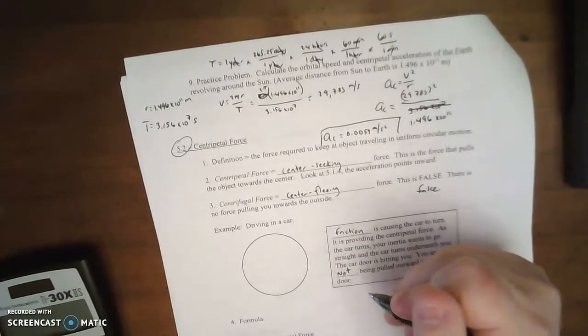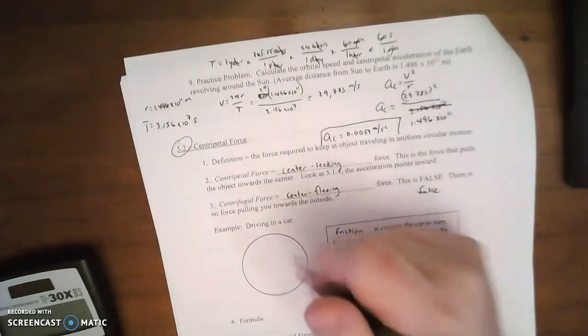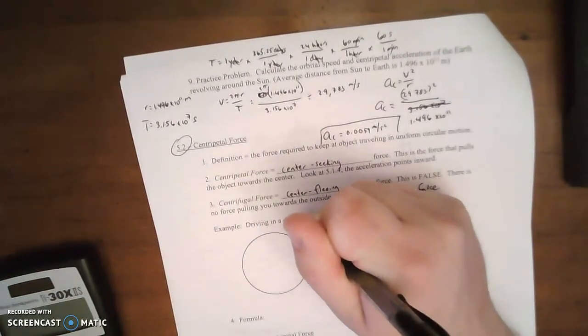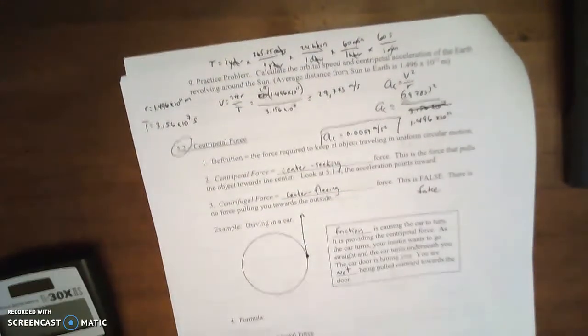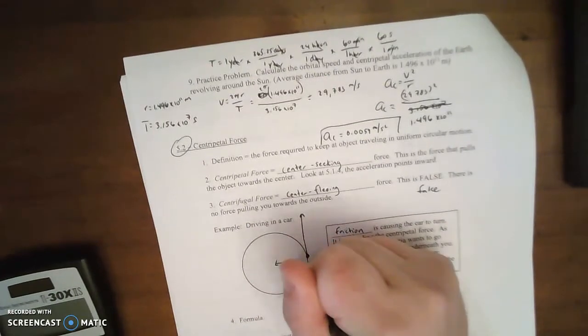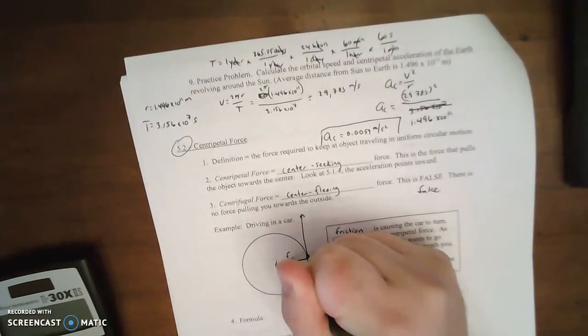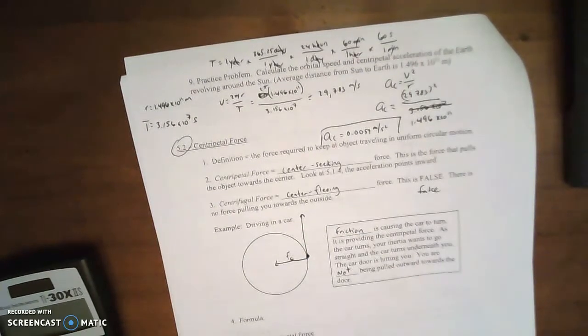And then Mr. Osblinski has a little picture here where your velocity is trying to go this way. It's trying to go tangent to your curve, but the friction force is providing a force in here like this. I'm just going to call that centripetal.